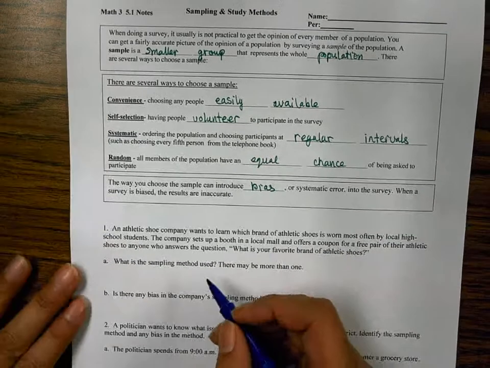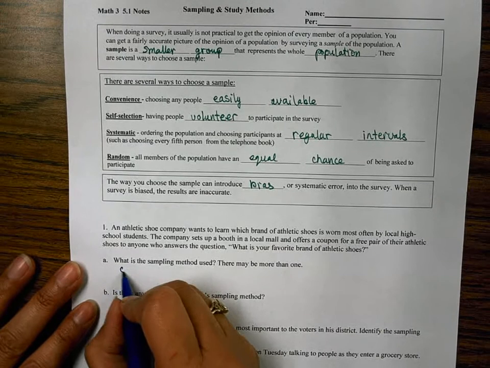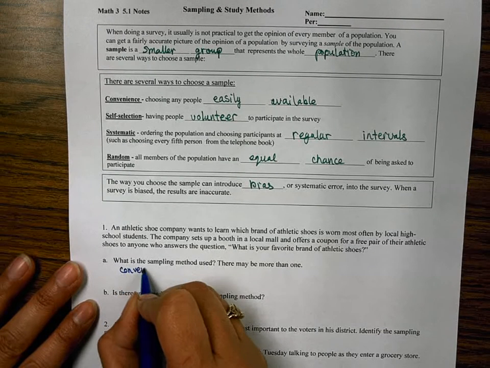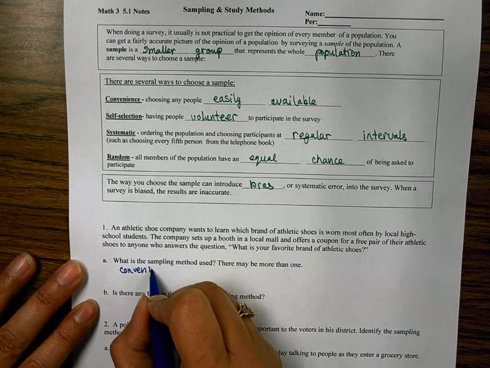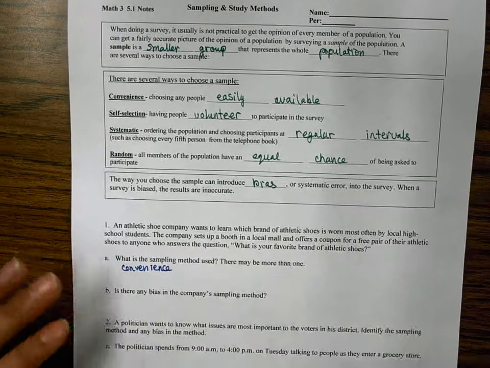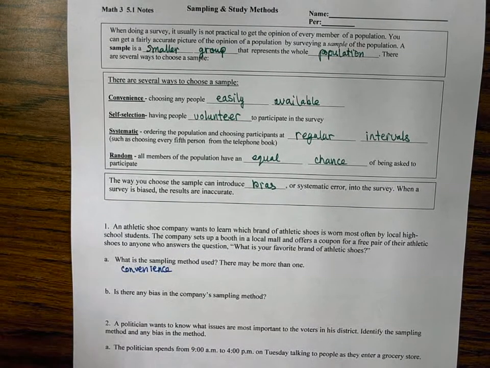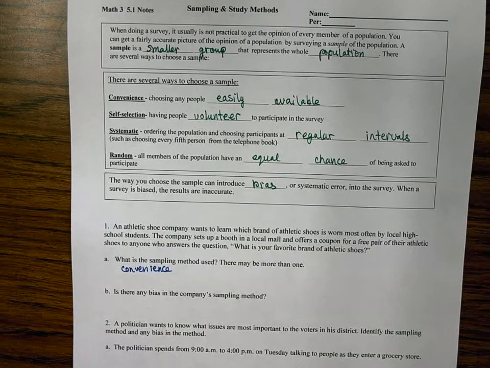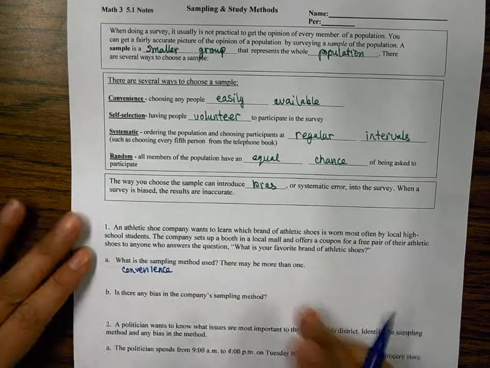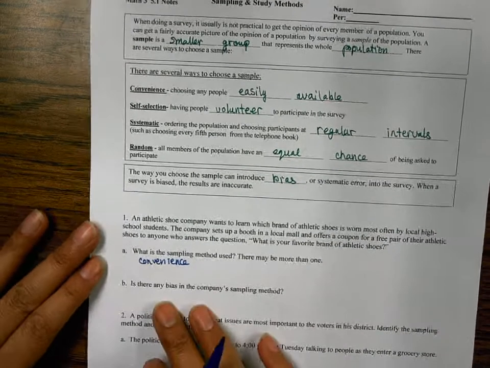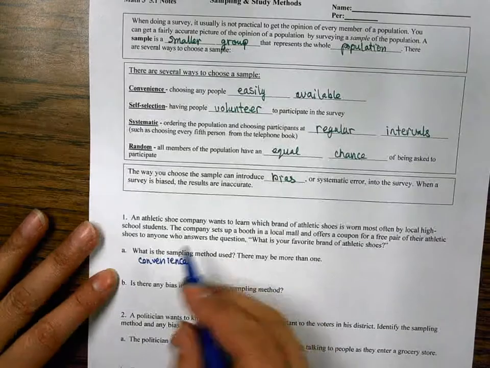Okay, I'm going to say convenience. Let's assume that this particular shoe store is already in the mall, so it's convenient for them to just have a booth outside their store or somewhere in the mall close to them, and they say, hey, free pair of shoes for everybody who answers this question. All right, another one would be self-selection.